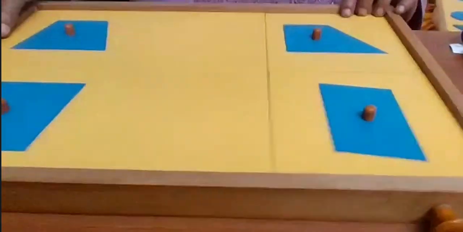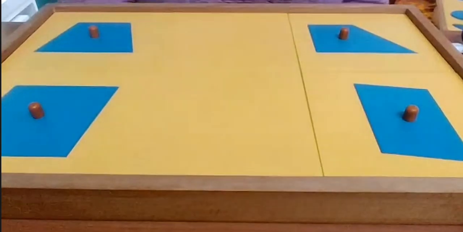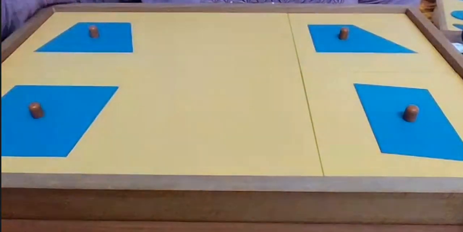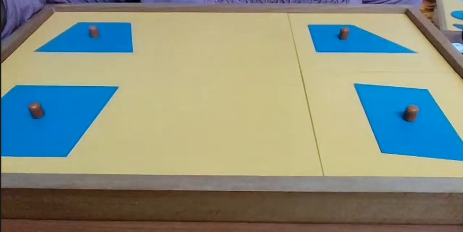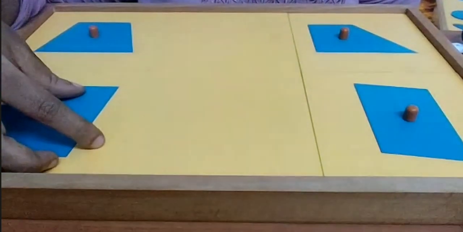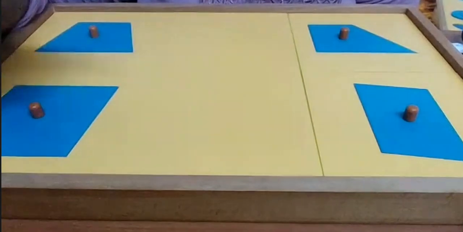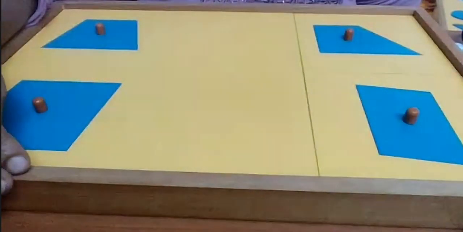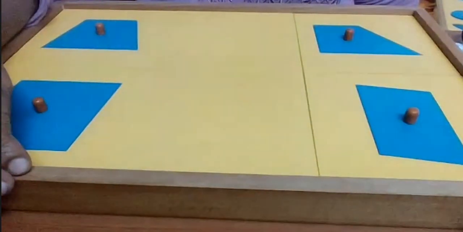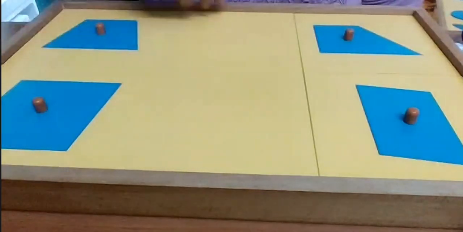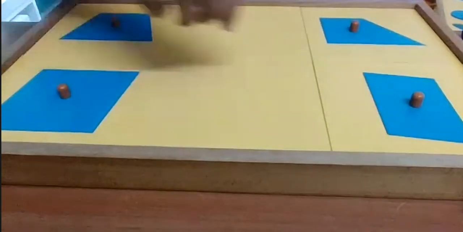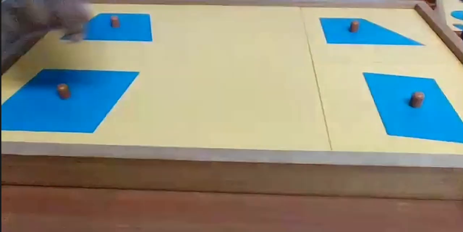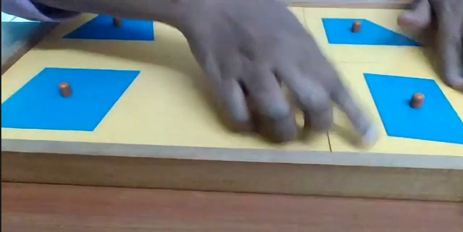So what we are going to do is work with the geometry tray. We have the quadrilateral tray. Kavya, which shape do you think we have here? We have 4 shapes, Kavya. Which shape do you think is most irregular?